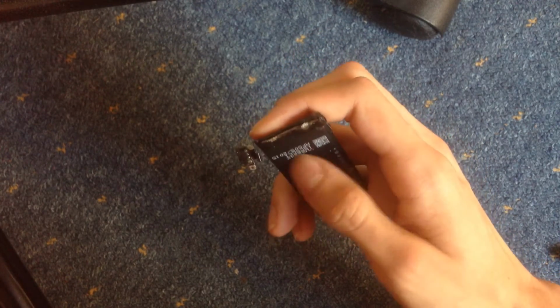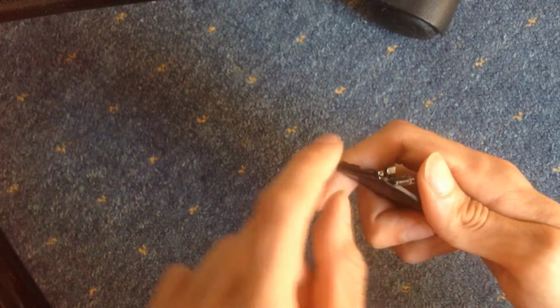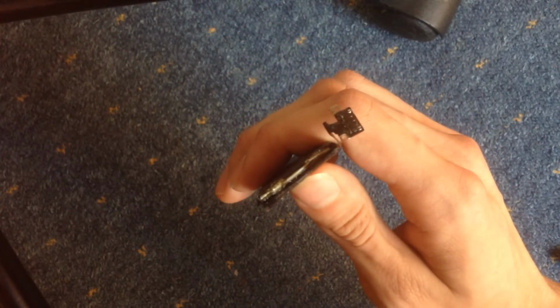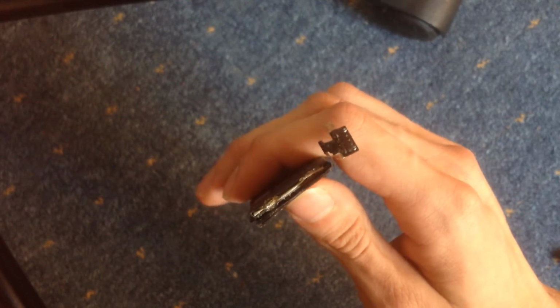But alright, so for this battery it's pretty easy. You just really have to remove or kind of unwrap the very first layer here, and then it should look like something like this. There you see it. Alright, and I do have another battery here as well.